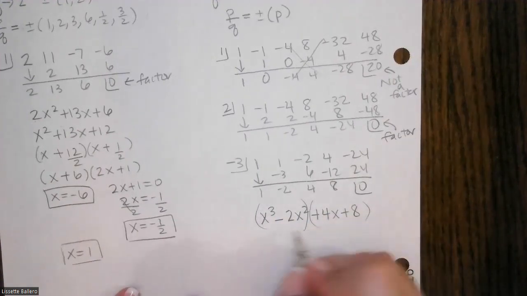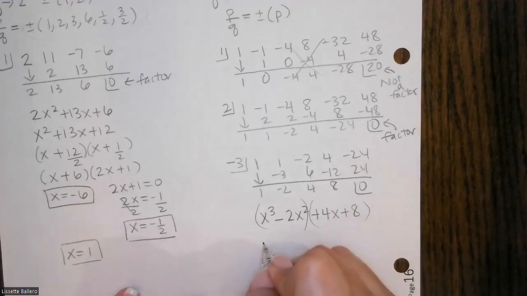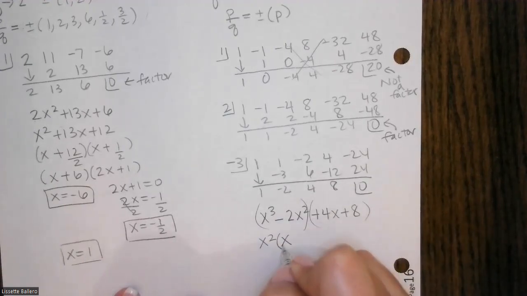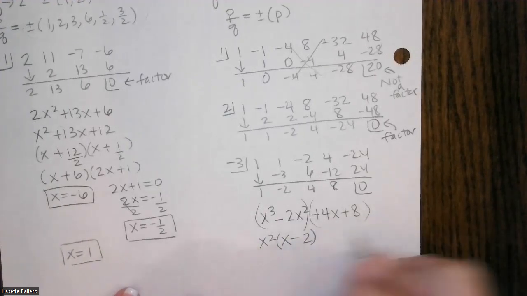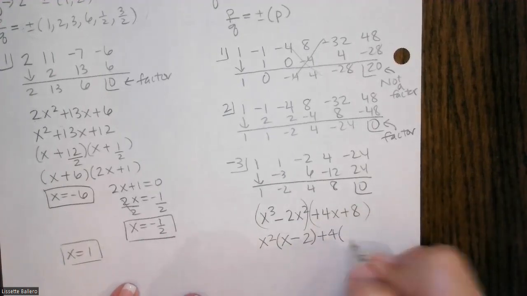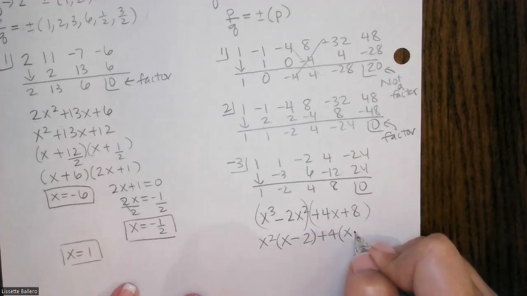I group my first 2 terms and my last 2 terms. And so I'm going to factor out this x squared. And x squared times x gives me that x cubed. And x squared times a -2 gives me that -2x squared. I factor out a 4 from my second one, and I'm left with x.